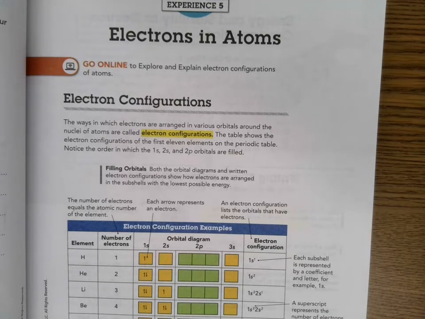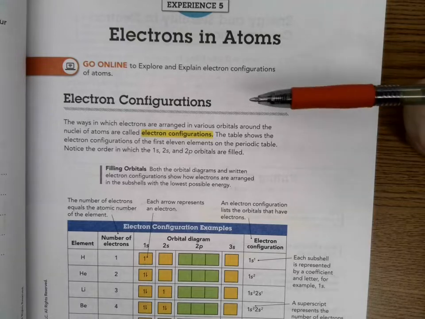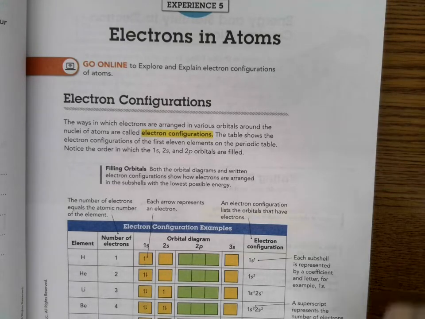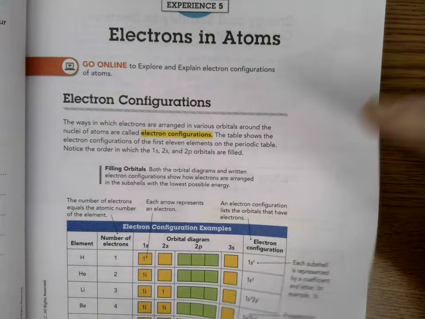I'm your teacher, Mr. Flynn, and today we're going to be talking about electron configurations. All right? The idea of electron configurations is how do electrons arrange themselves around the atom? Because we know, because we've talked about this in previous videos.